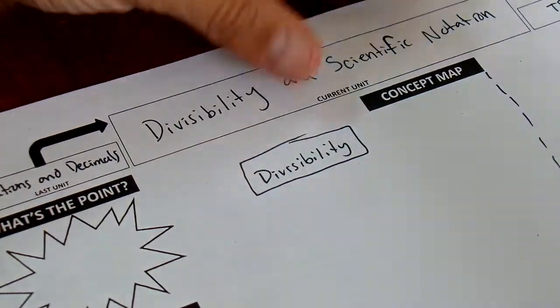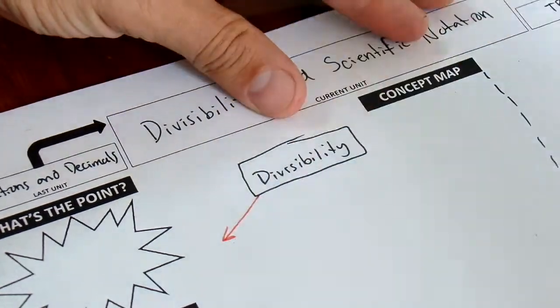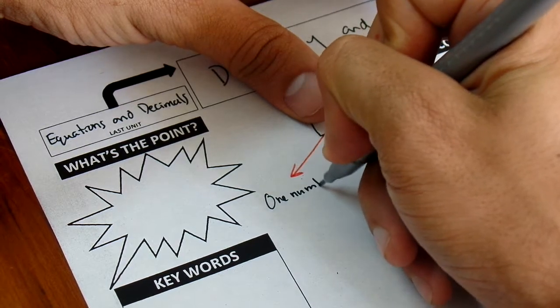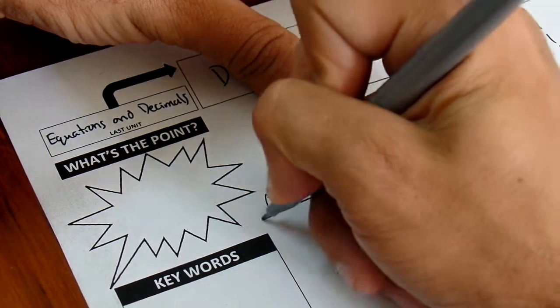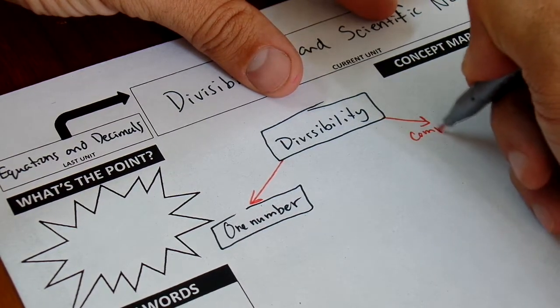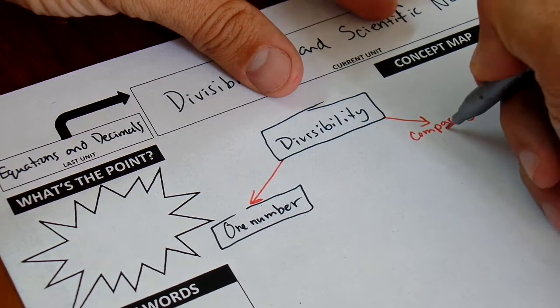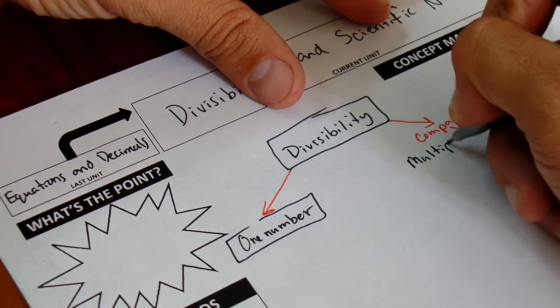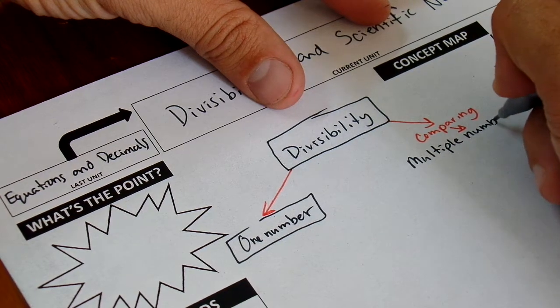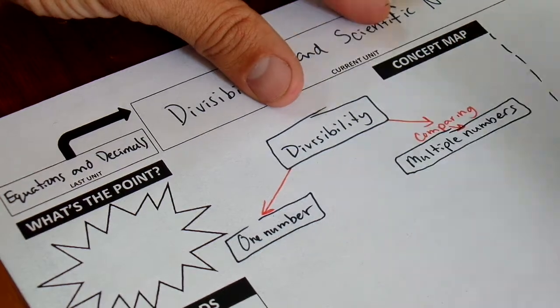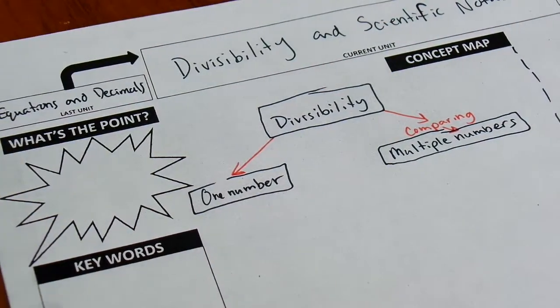We have situations where we're looking at one number, we have situations where we are comparing multiple numbers. Okay, so first thing we're going to look at is the one number.